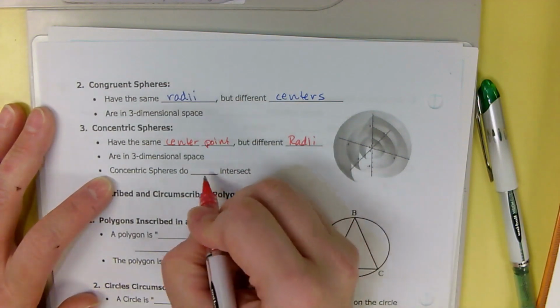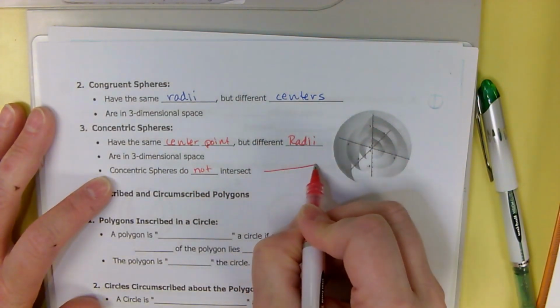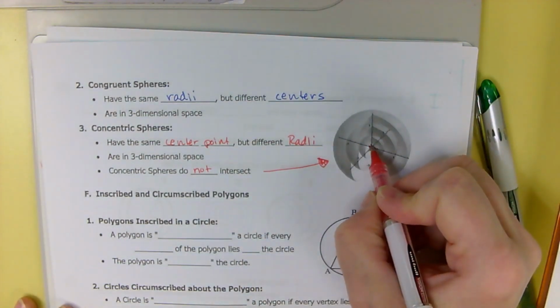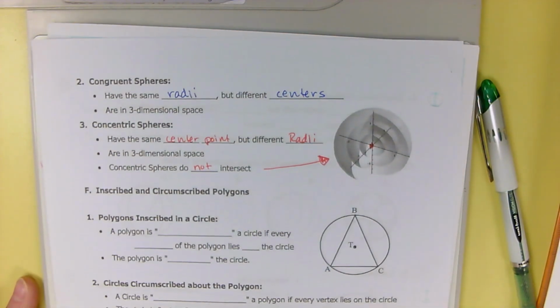Concentric spheres do not intersect. So this is an example of concentric spheres. They all have the same center point, but different radii, and they never actually touch each other. They're nested. I think of it like nested circles that don't touch each other.